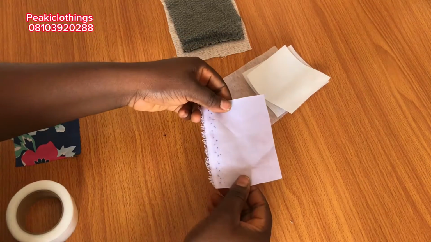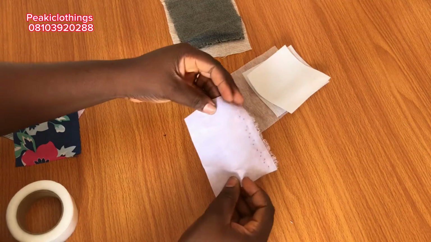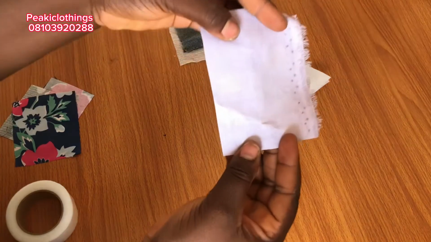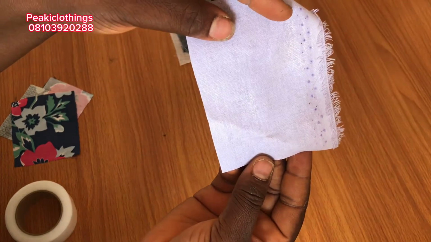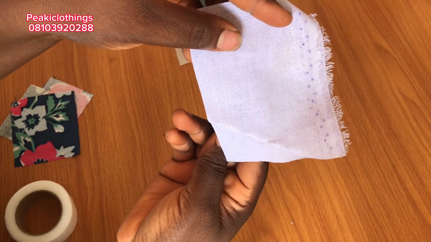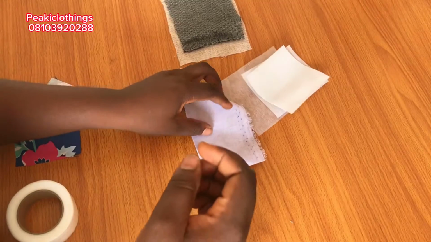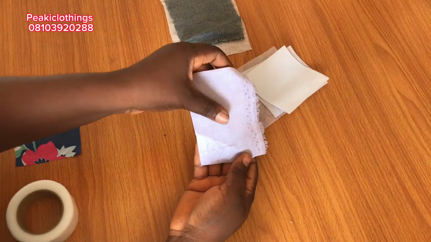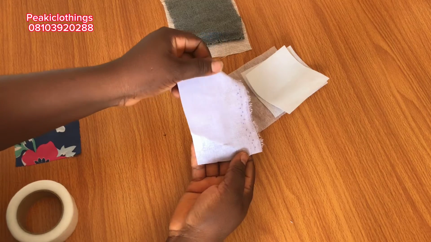Now this again is another type of interfacing known as the collar stay. Okay, it is preferably used for the collars of your shirt. Okay, it has an adhesive, so it is fusible.